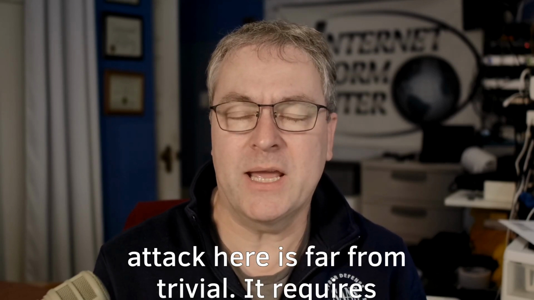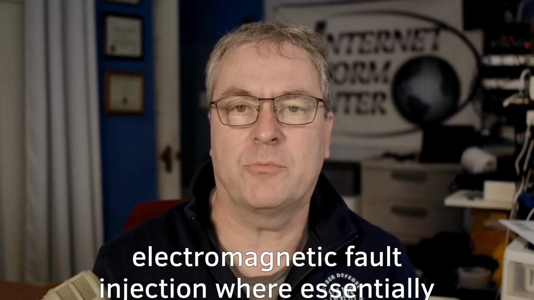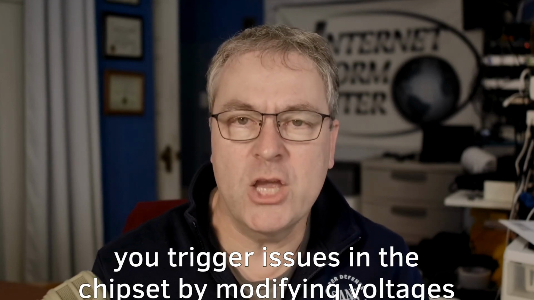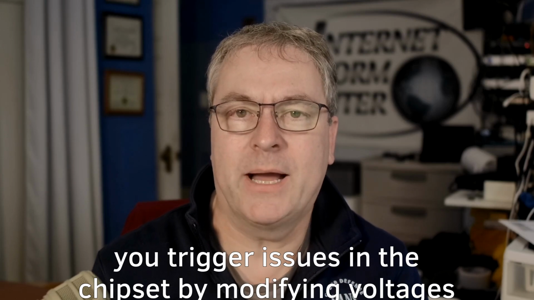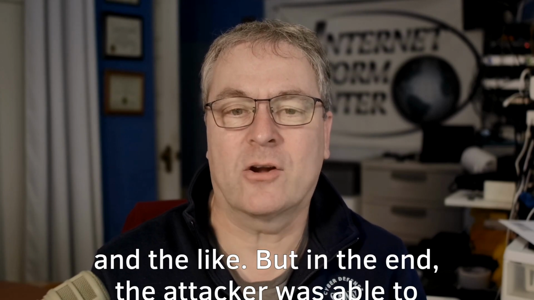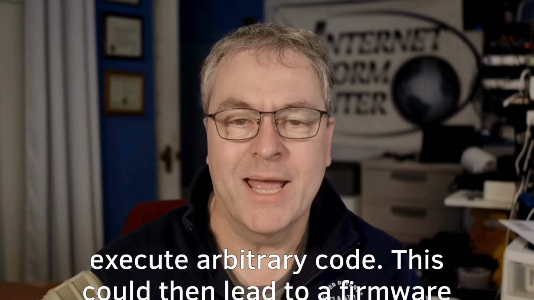The attack here is far from trivial. It requires electromagnetic fault injection, where essentially you trigger issues in the chipset by modifying voltages and the like, but in the end the attacker was able to execute arbitrary code.